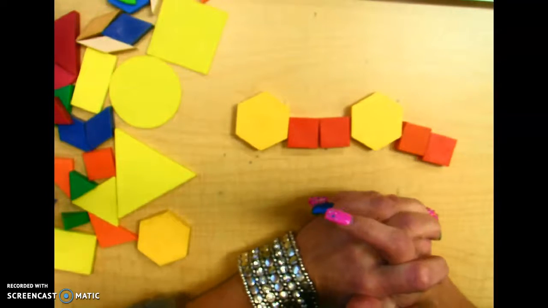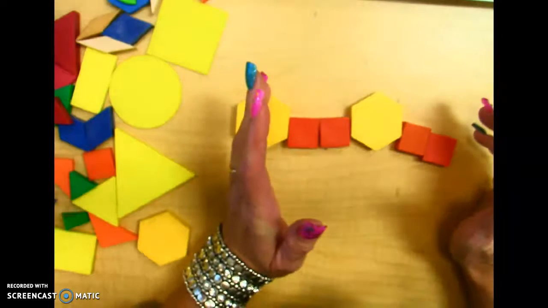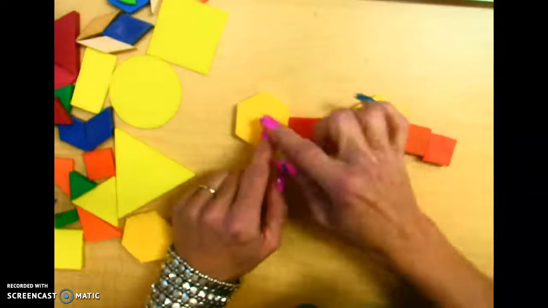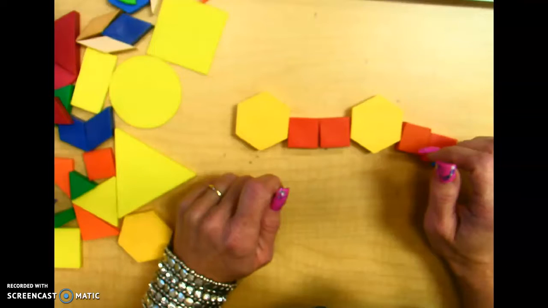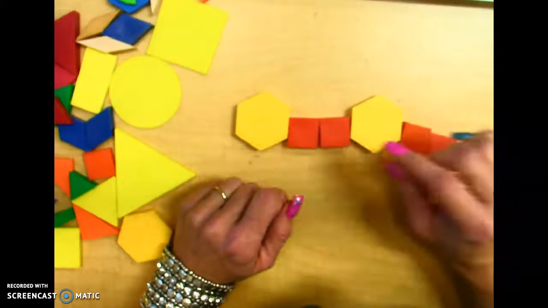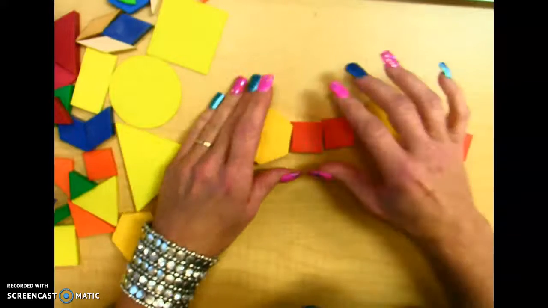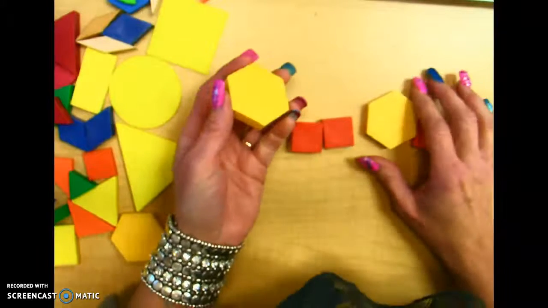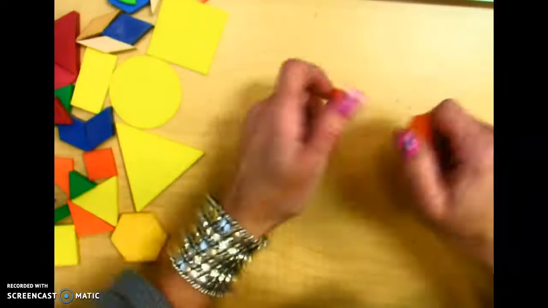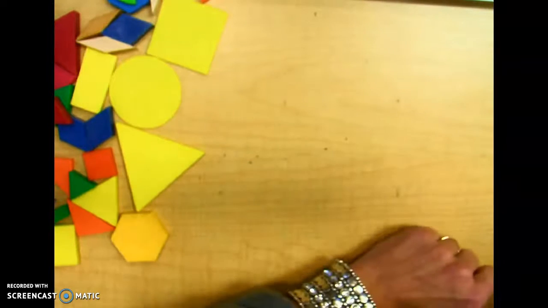Well, boys and girls, if you really enjoy working with shapes, you could trace some of your shapes to make a picture at home. Then you could color it in. That's right, and that's what you can do if you don't have enough of the shapes to build the pattern that you would like to explore. You could do that. All right, boys and girls.